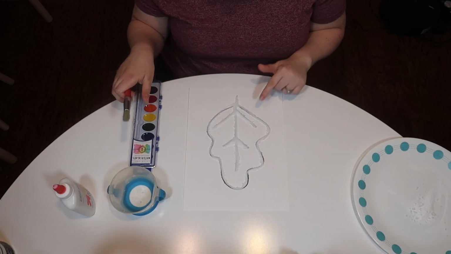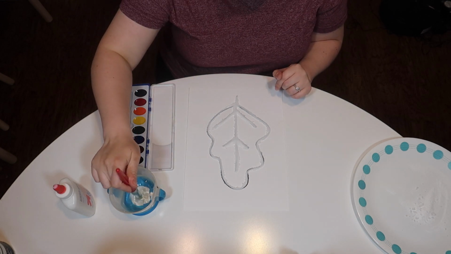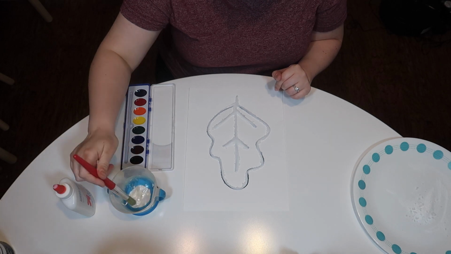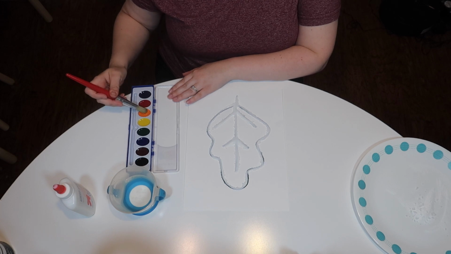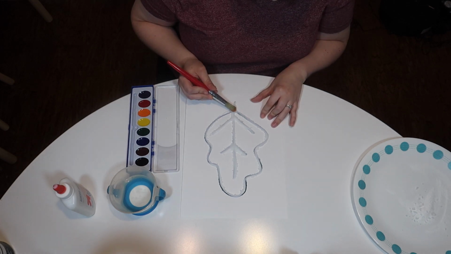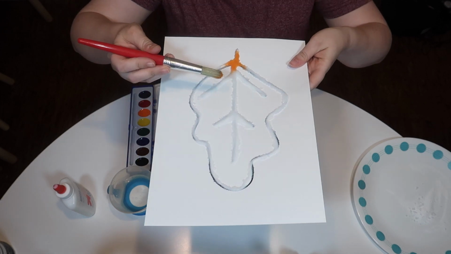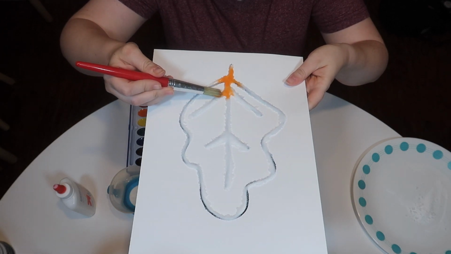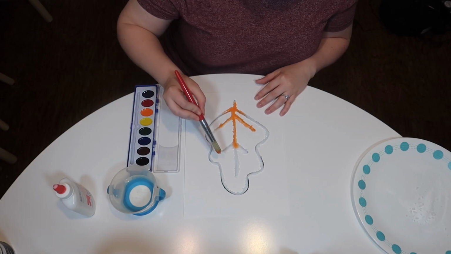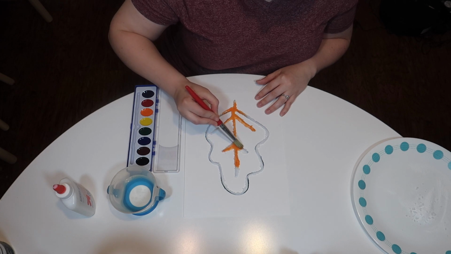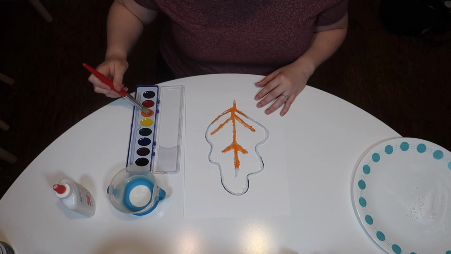Now that it is all covered in our salt glue, we're going to dip our paintbrush in some water. You can use a large paintbrush or a little paintbrush. I'm gonna use orange. It reminds me of fall time. I'm going to put my watercolor right on. And the cool thing about this, let me bring it closer for you. When you touch the salt, it'll start spreading a little bit. Let's take right up here. Wow, this leaf is turning so orange. Let's keep going until we're all done.